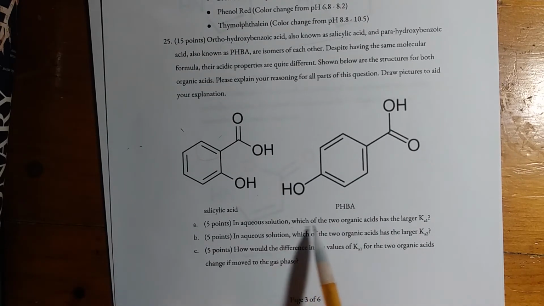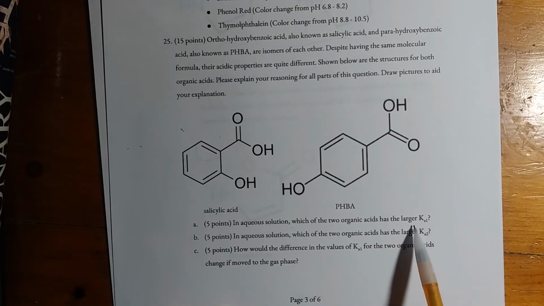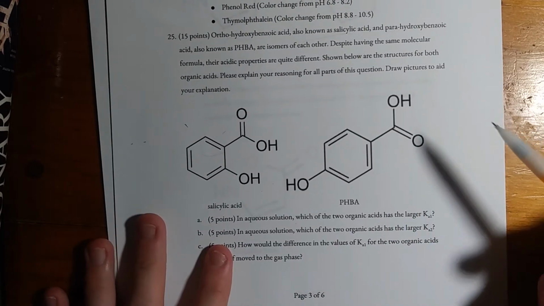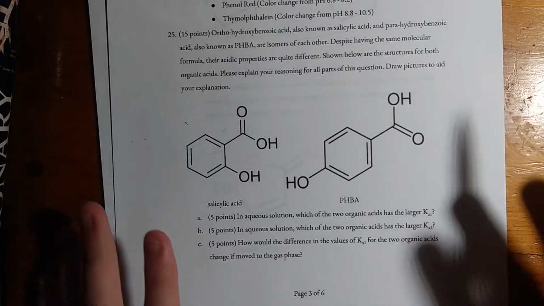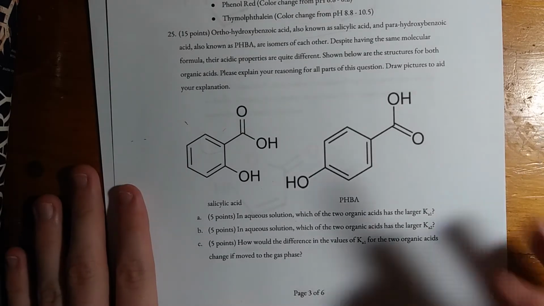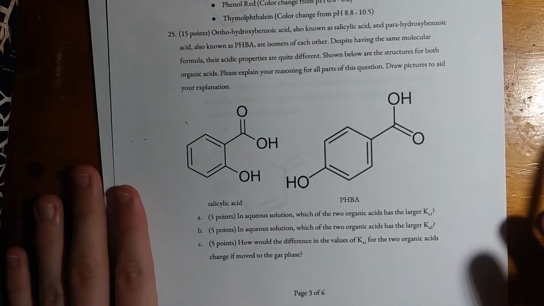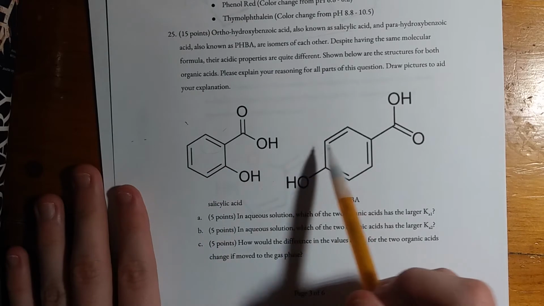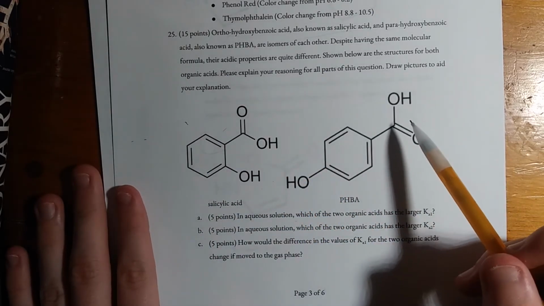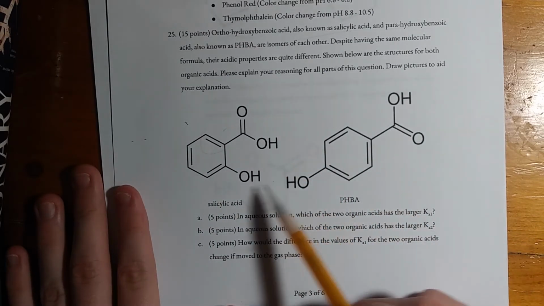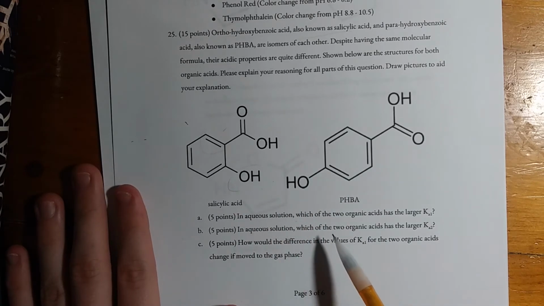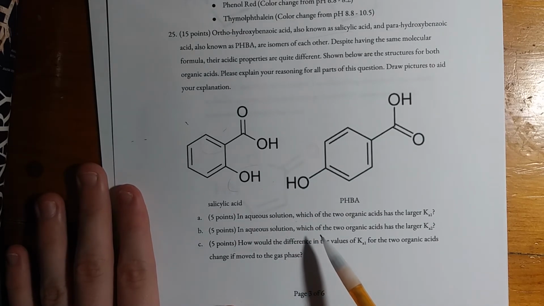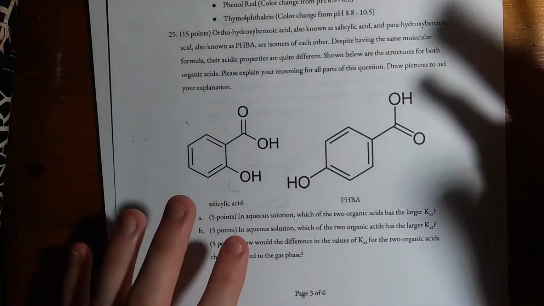So, in an aqueous solution, which of the two organic acids has the larger Ka1? Which is stronger? When I approach a problem like this, I ask, what's the difference between the two molecules? That's the best way to go, because that's what matters. It doesn't matter if there's a benzene ring here because they both have that. The carboxylic acid doesn't really matter either. So the only difference is the placement of this hydroxyl group. That's what's going to matter in this problem.